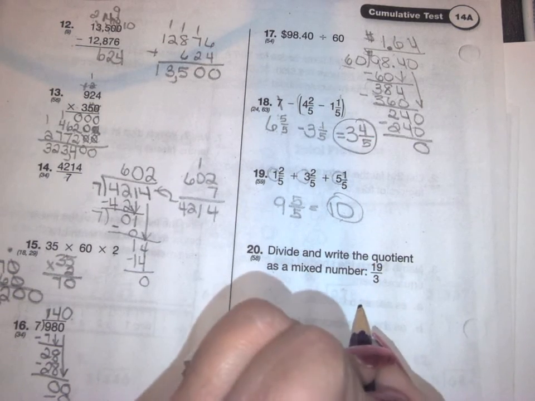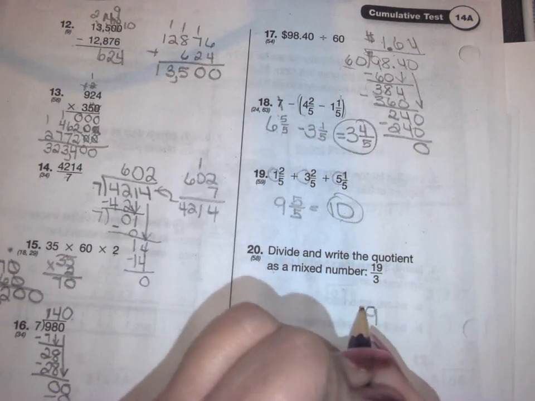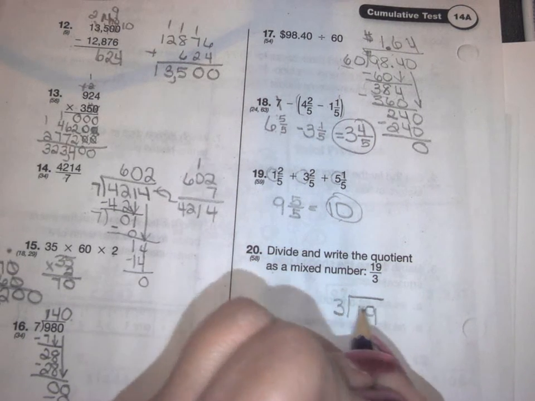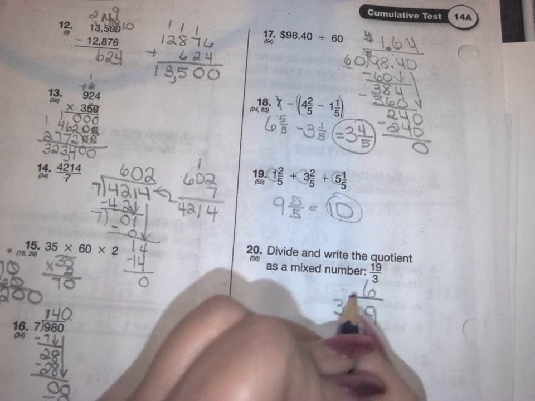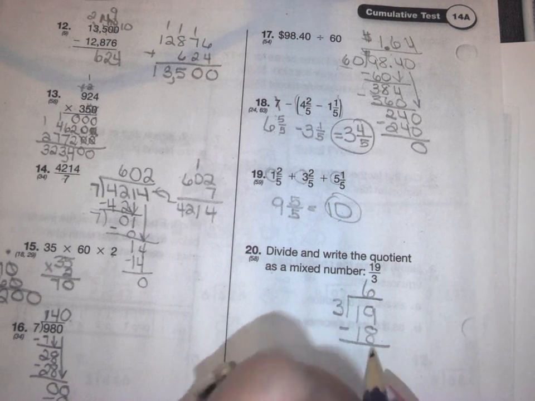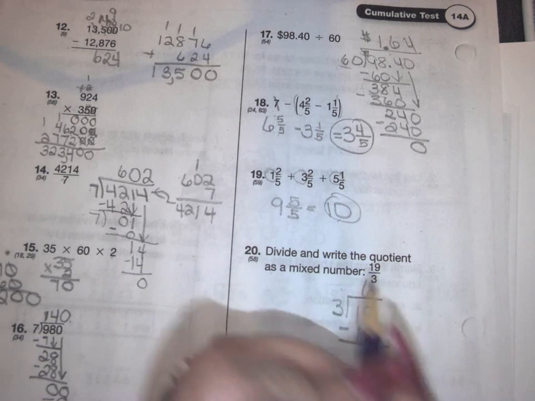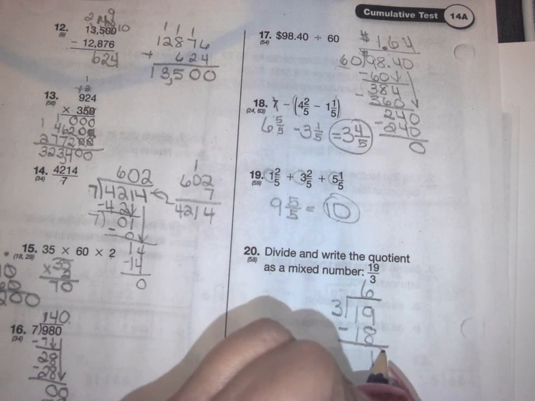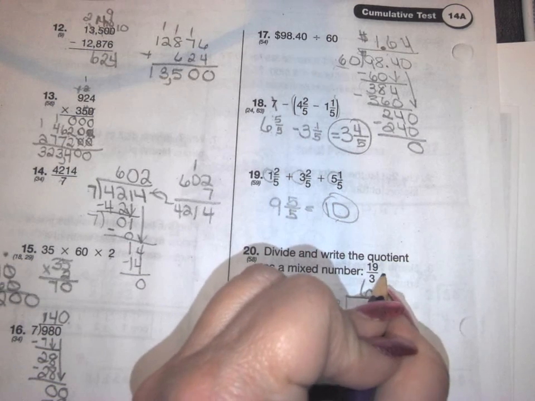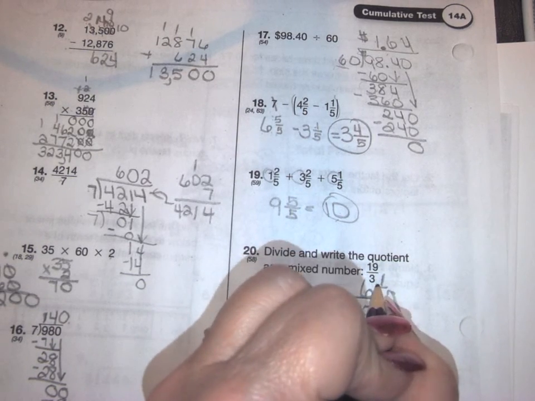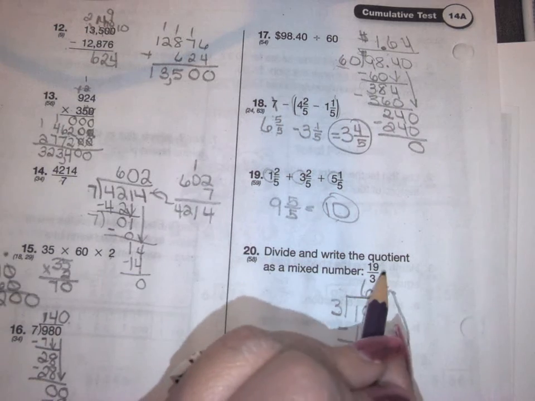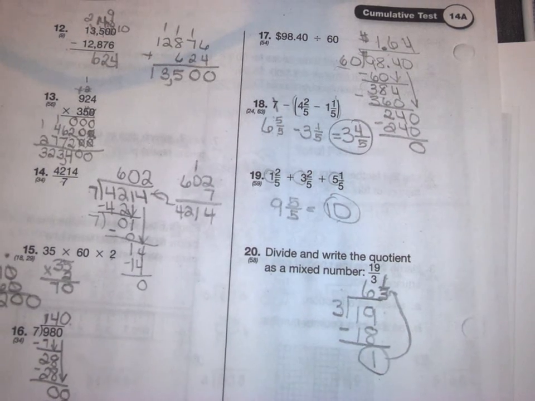All right, so remember our division problem is just like this. 19 divided by 3. So let's start there. How many 3's can I get out of 19? 6. 6 times 3 is 18. Sister subtract, we get 1 left over. Now to write it as a mixed number, all you're doing is you're taking that 1 and you're moving it up here, and you're taking that 3 and you're using it as your denominator. So you have 6 and 1/3 as your answer for that.